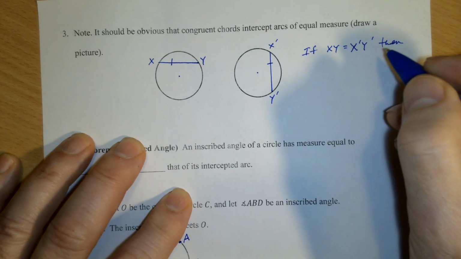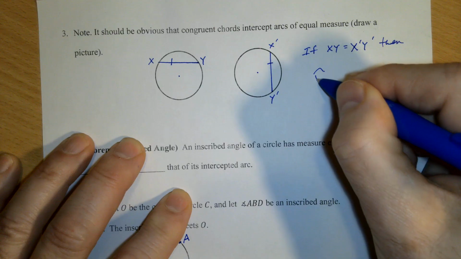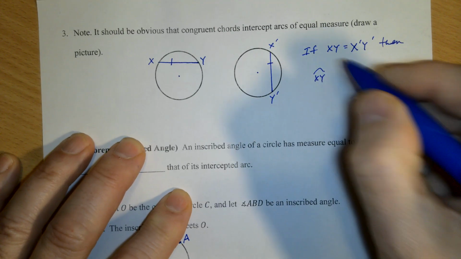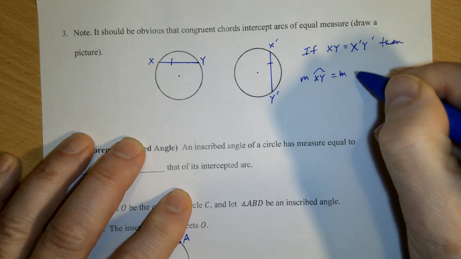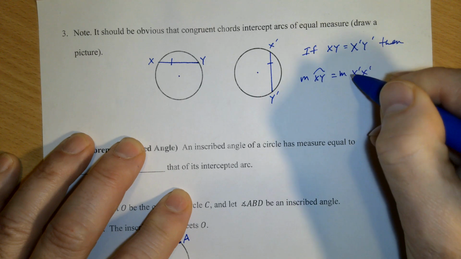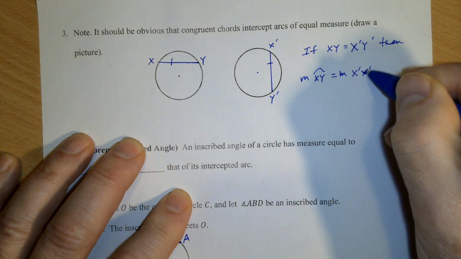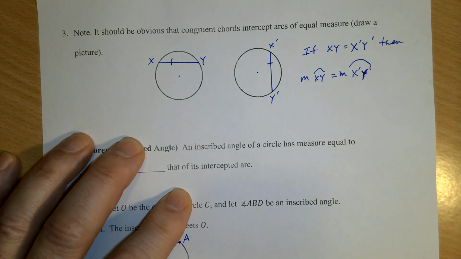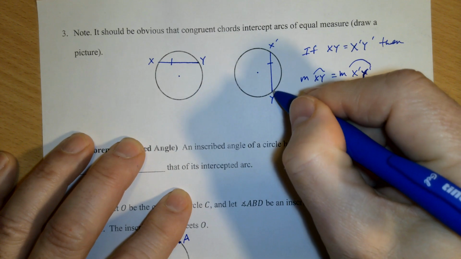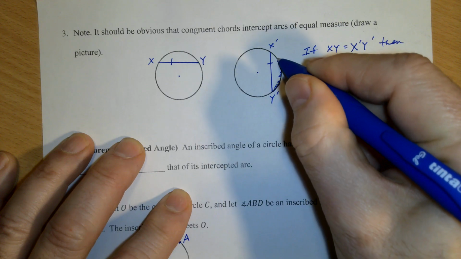So I will say then the measure of arc xy is equal to the measure of arc x prime y prime. Let me draw the two arcs like this.